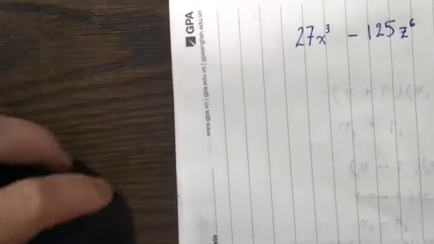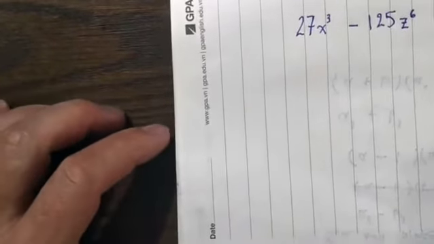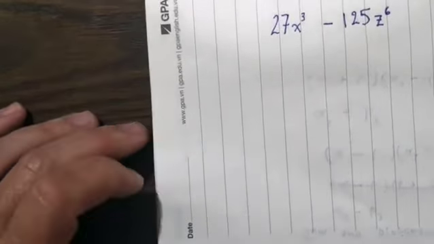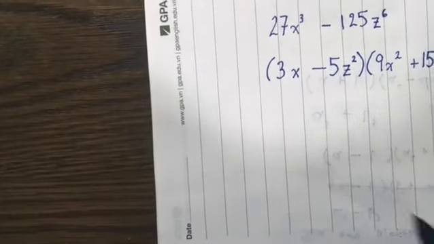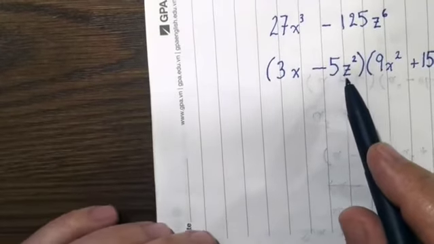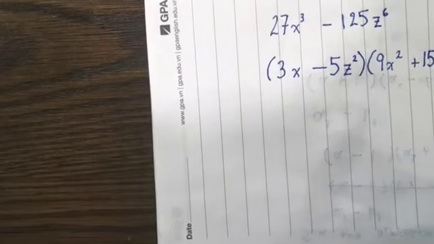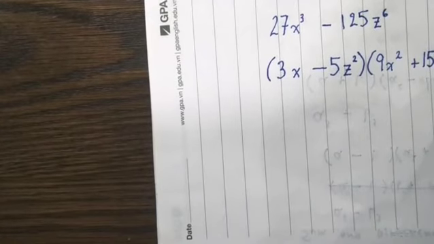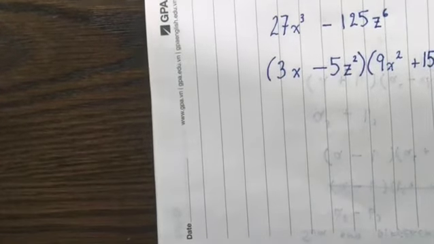Go ahead and pause it and try this one, and then I'll start it again and you can see if you got the correct answer. And here's the solution. 3x minus 5z squared, 9x squared plus 15xz squared plus 25z to the fourth. Sorry about that 4 there, it's a little messy.